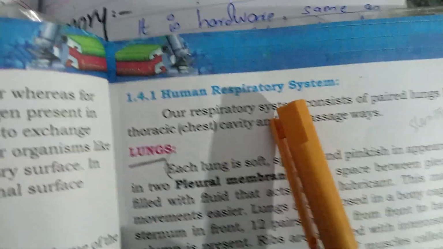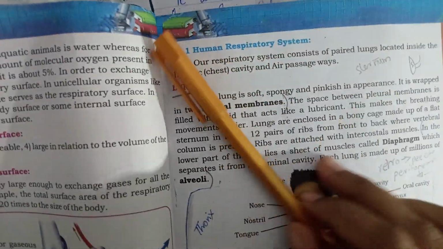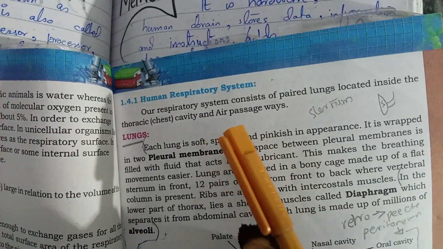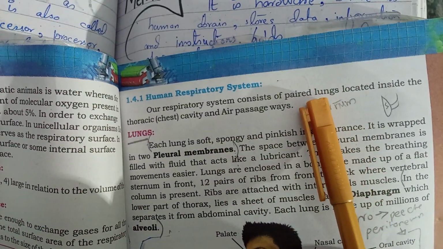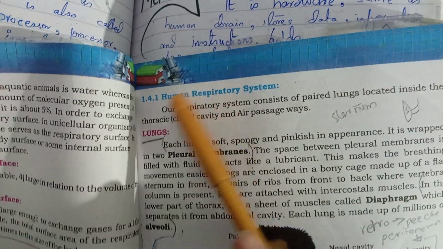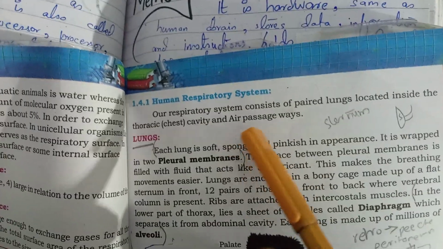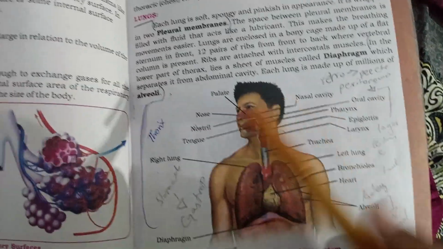So today we have our topic, human respiratory system. Okay. So we have two parts of human respiratory system. Number one is lungs, located inside the thoracic cavity, means inside the chest. And number two is air passageways. So first of all, let's talk about lungs.